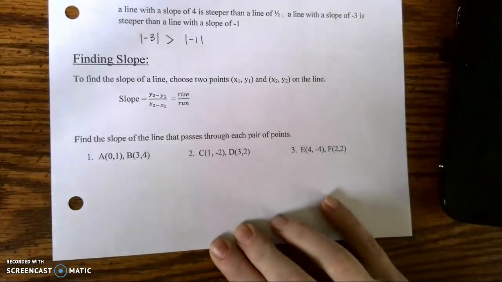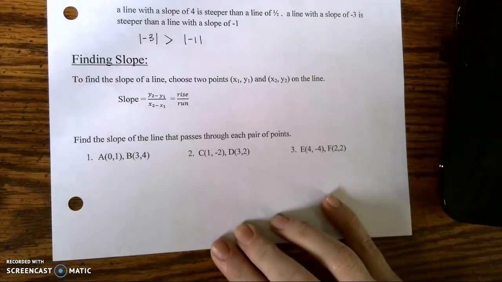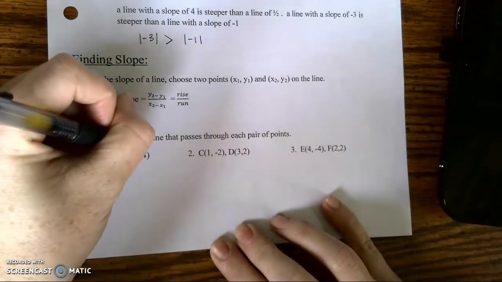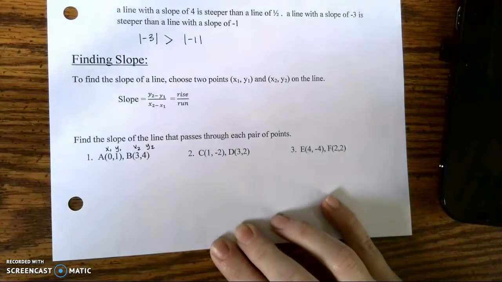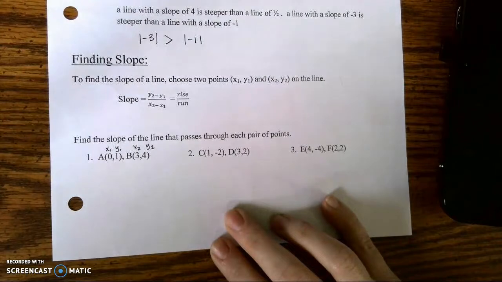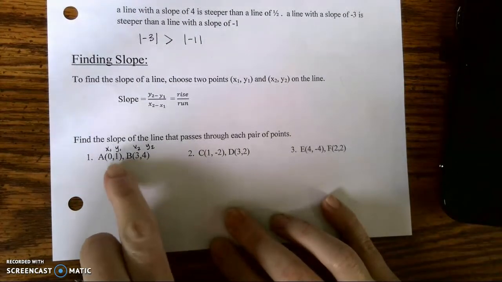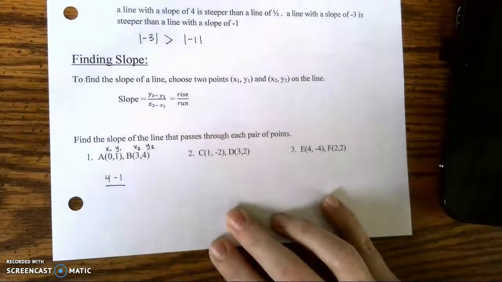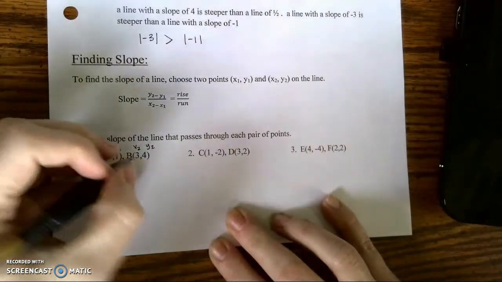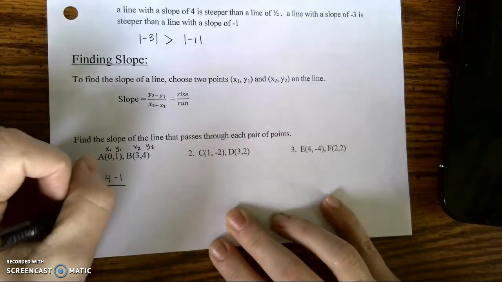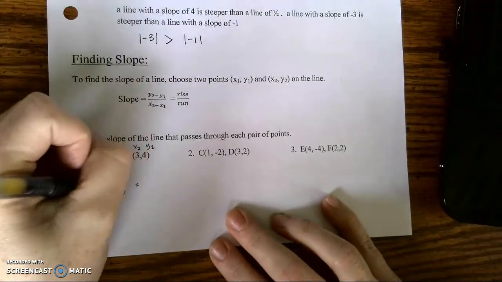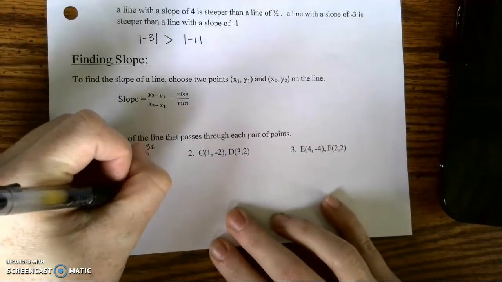It's always helpful, especially when you're starting out, to label what your x and y's are, x1 and y1, and x2 and y2. So this one I'm going to call x1, this one I'm going to call y1, x2, y2. All right, so when I set this up, I am going to do the second y value minus the first y value. So I have 4 minus 1, and then I have 3 minus 0 because x2 minus x1. So 3 minus 0. And when we do that, we get 4 minus 1, which is 3, and 3 minus 0, which is also 3.